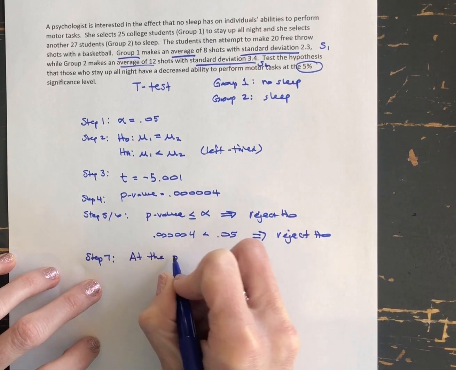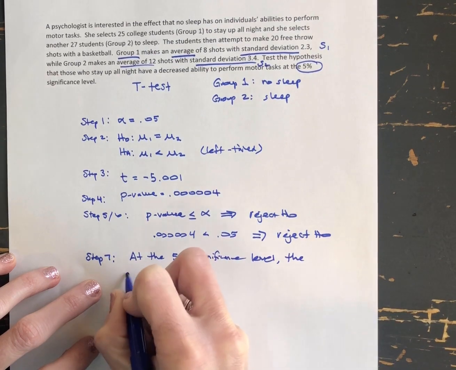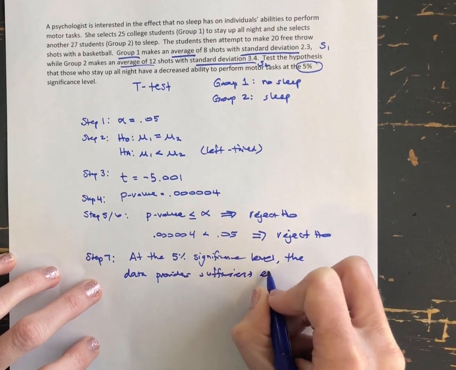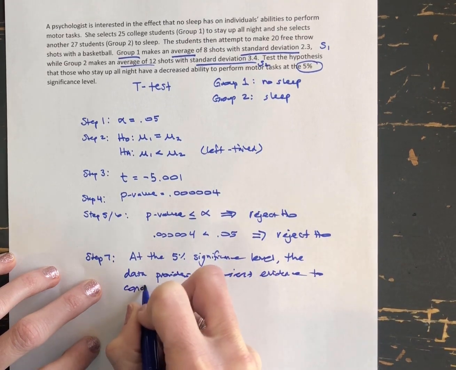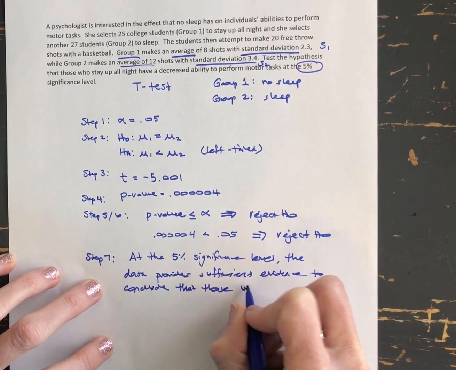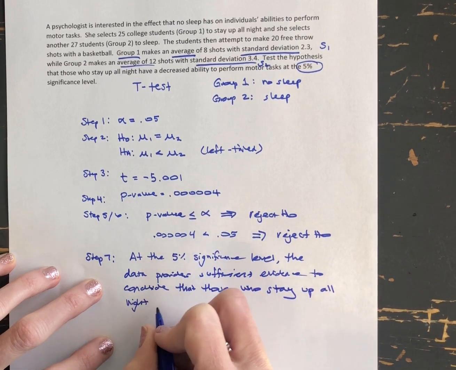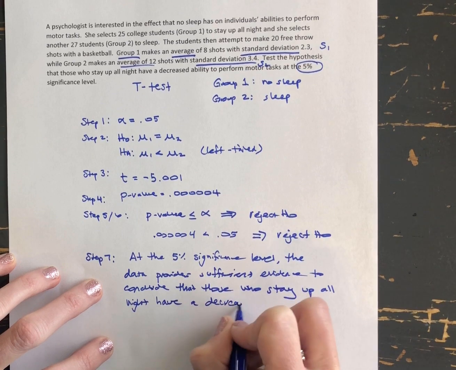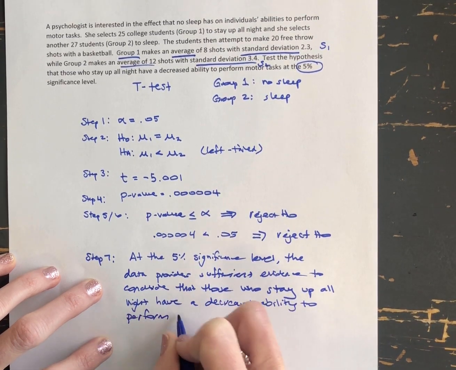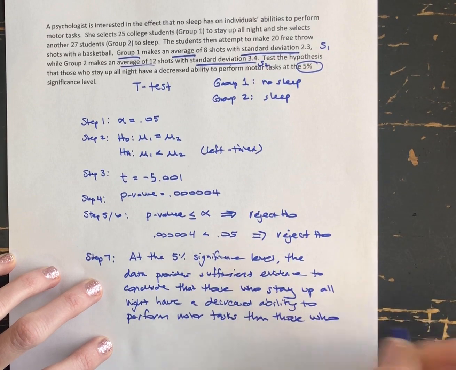And so we would say, at the 5% significance level, the data provides sufficient evidence to conclude that those who stay up all night have a decreased ability to perform motor tasks than those who sleep.